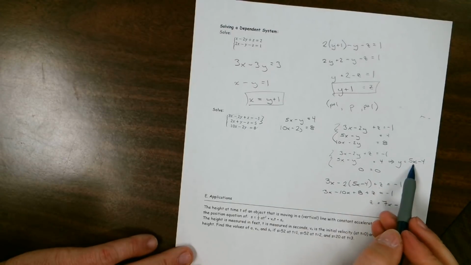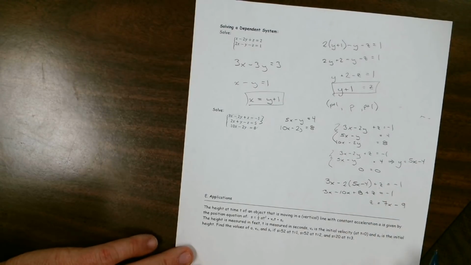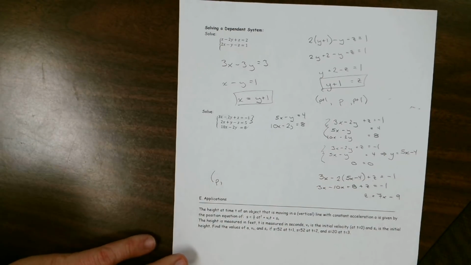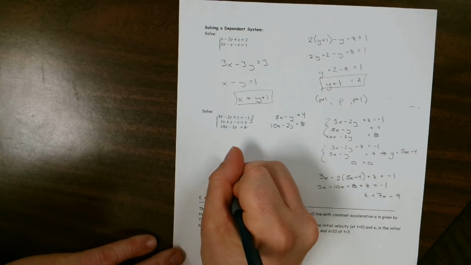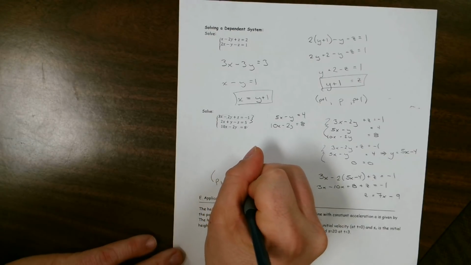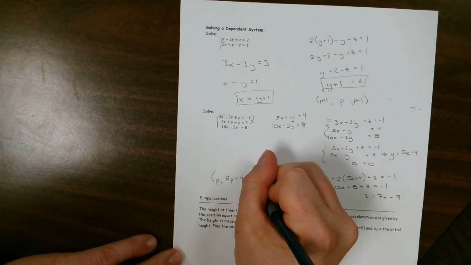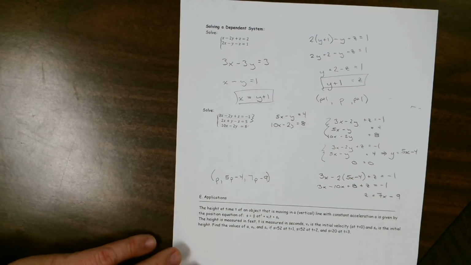So our y is equal to 5x minus 4. Our z is equal to 7x minus 9. x is our parameter. y is 5 times the parameter minus 4. And z is 7 times the parameter minus 9.